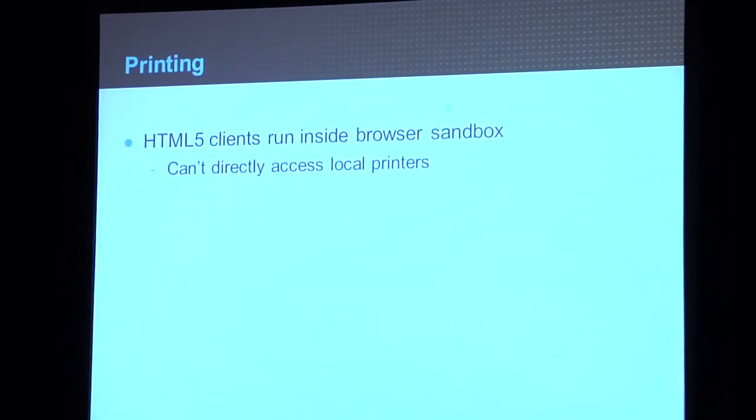Printing. HTML5 clients also can't access local printers directly. Think about it this way: you get to some malicious page and it starts printing porn pictures or whatever. It's not something you want the browser to be able to do without any type of authorization from the user. So the result: no printer mapping.